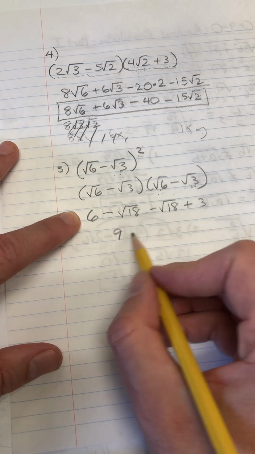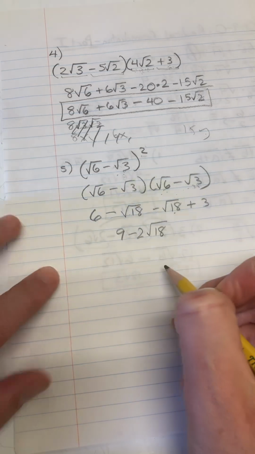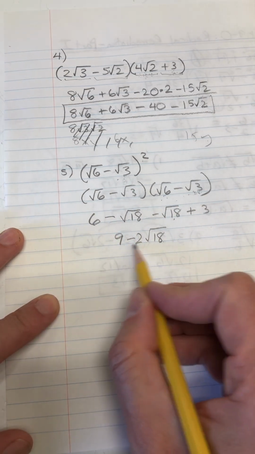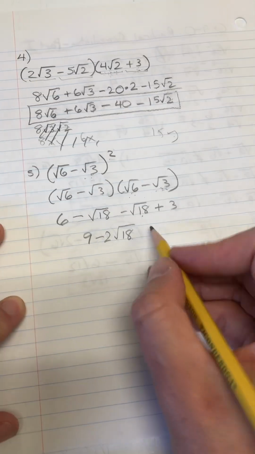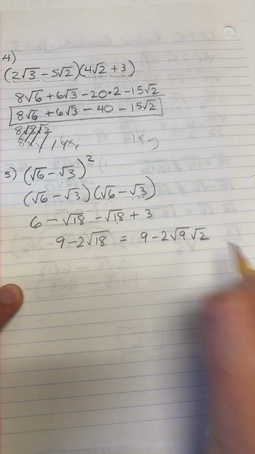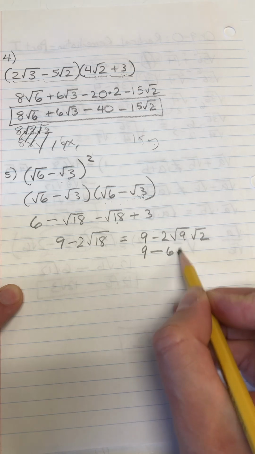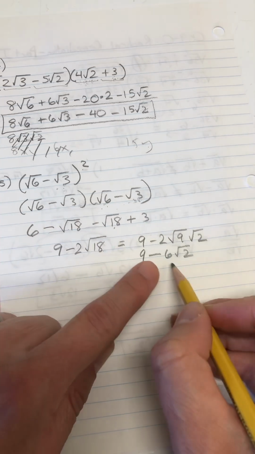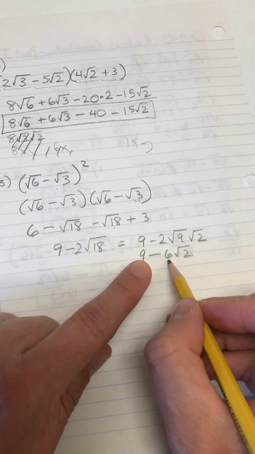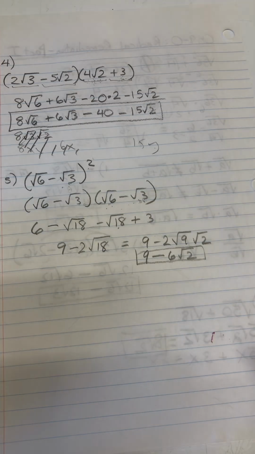6 plus 3 is 9. Negative root 18, negative root 18 is negative 2 root 18s, because those are like terms. And then don't you dare call that 7. That violates the order of operations. But we can simplify root 18. 2 times 3. 9 minus 6 root 2. Don't you dare call that 3. That violates the order of operations. This is a term. This is a term. They are not like terms. We're done.